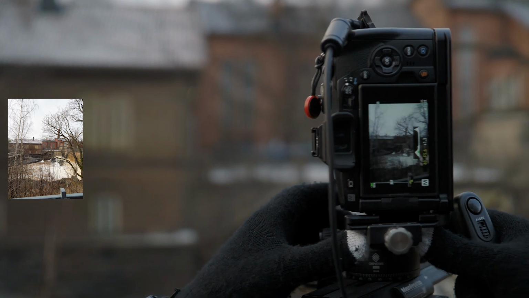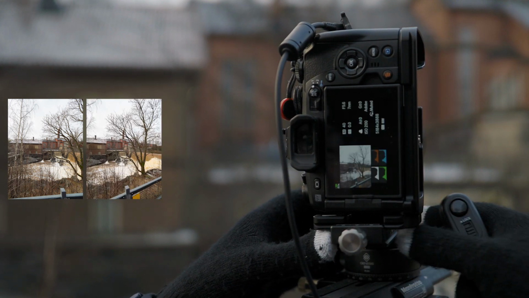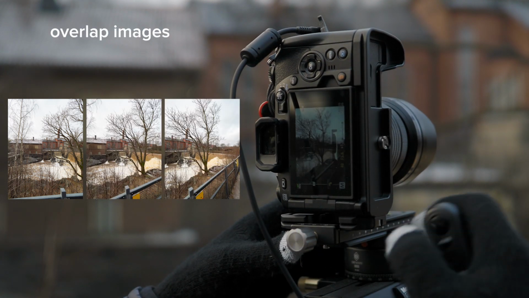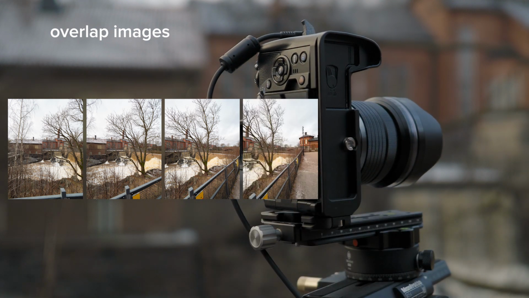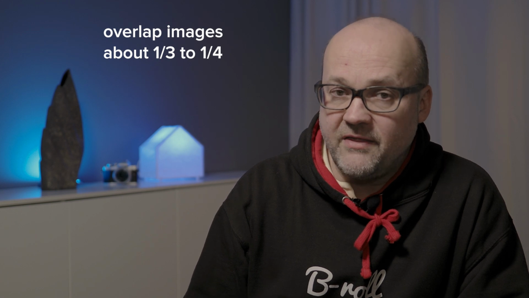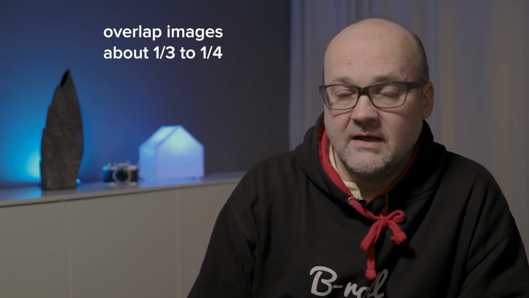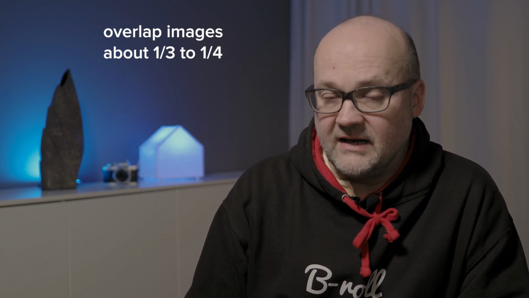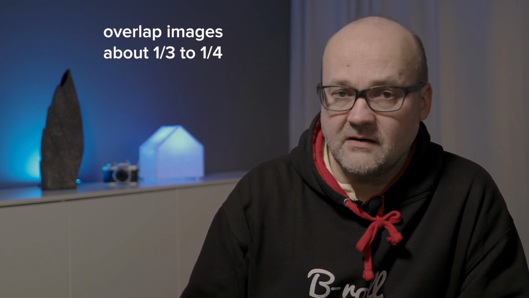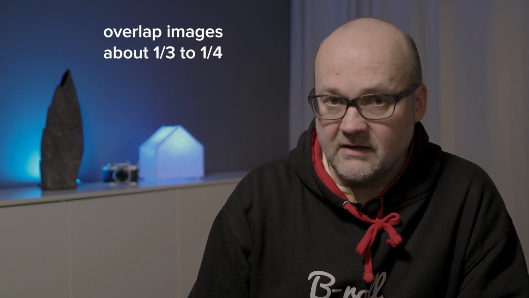And remember, when you're doing panoramas, always overlap the images. So the first image, and then you overlap with the next image a bit. A third, maybe a quarter is enough. It depends on your lens. The longer the lens, the less overlap you need. But remember, always overlap some.